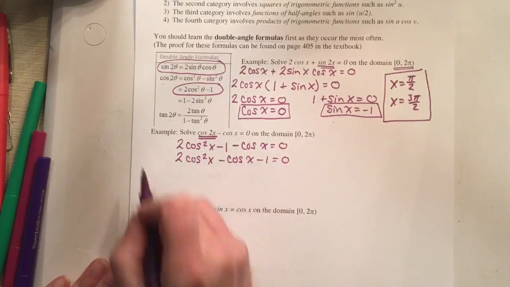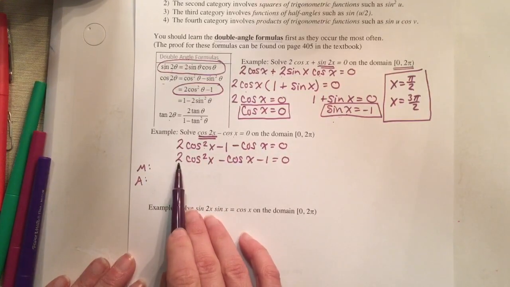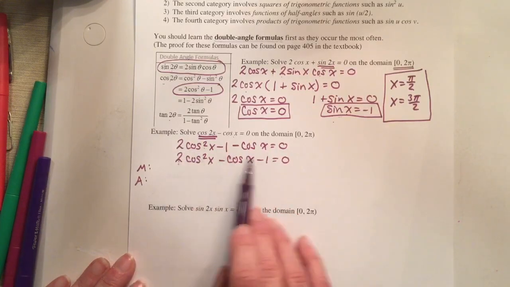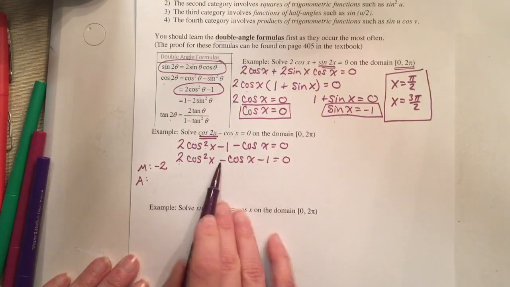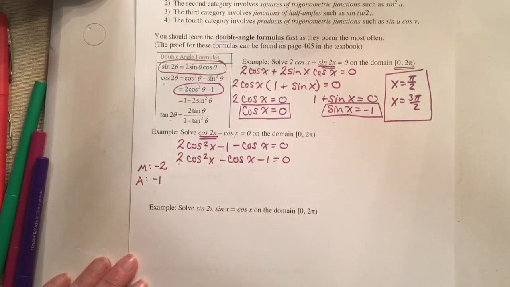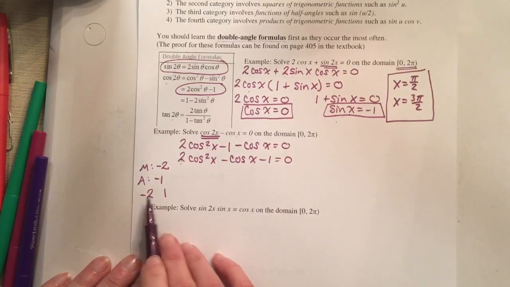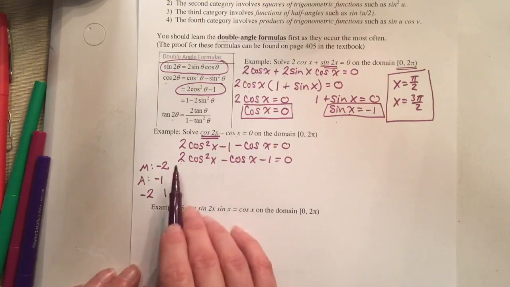1, 2, 3 terms, so it's the multiply add method. There is a number in the front, so first number times the last number: 2 times negative 1. I need two numbers that multiply to negative 2. The same two numbers have to add to negative 1. That would be negative 2 and positive 1, because negative 2 times 1 is negative 2, and negative 2 plus 1 is negative 1.